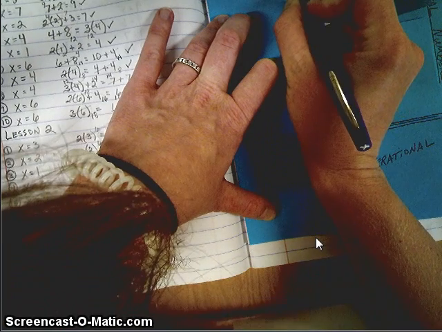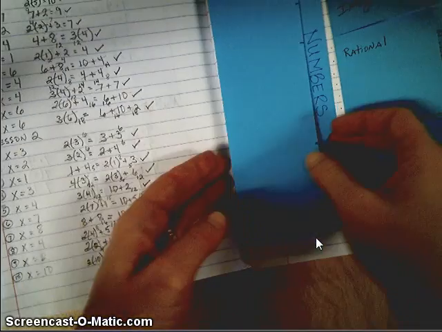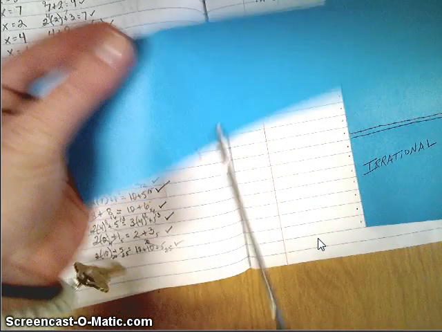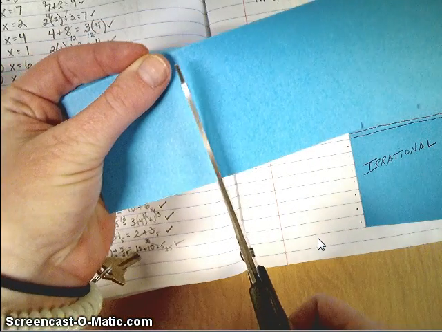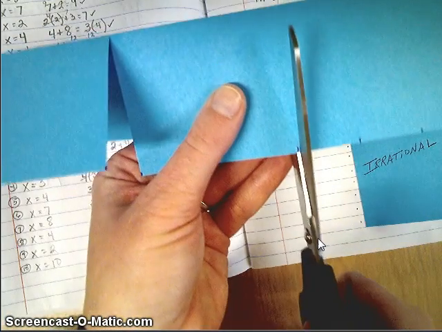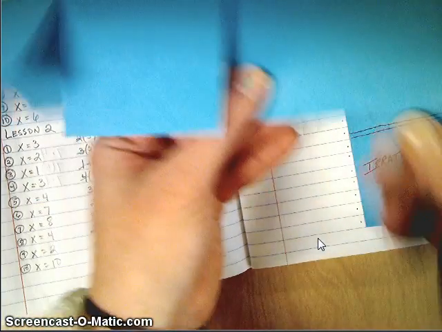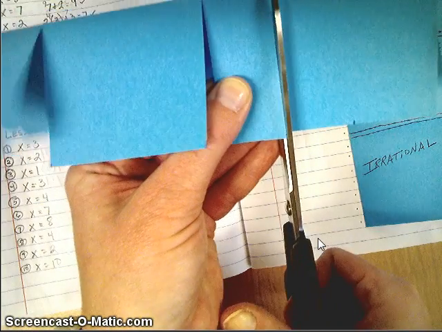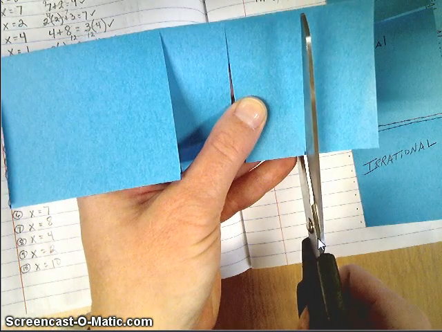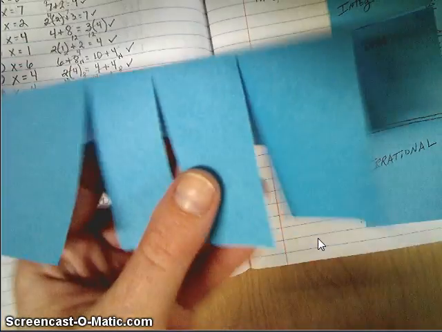In whole numbers, looks like it's about 3. So that will tell me where to cut. Then I use that. I'm going to cut to the crease for each of those.